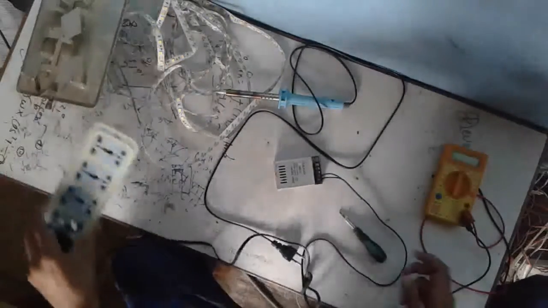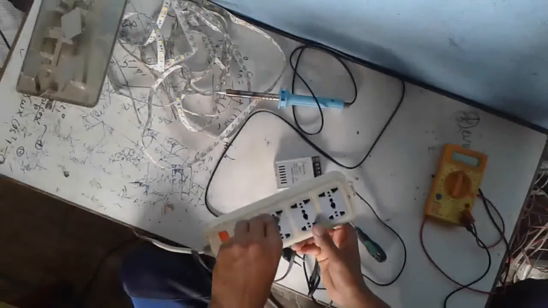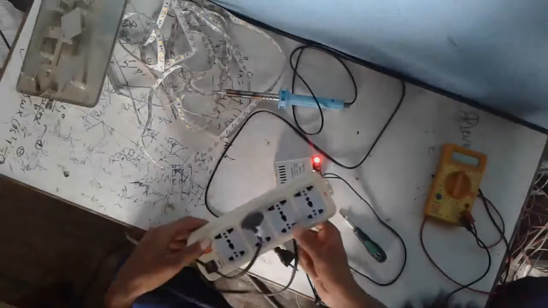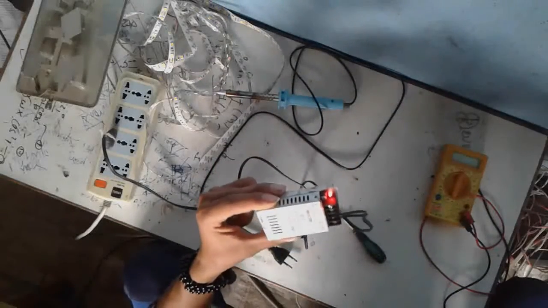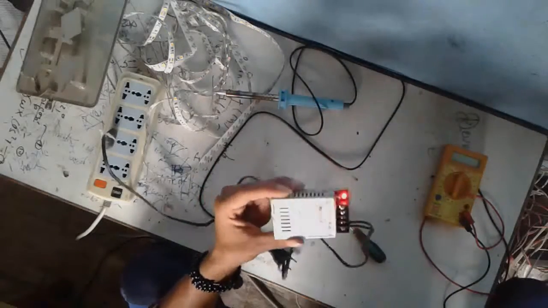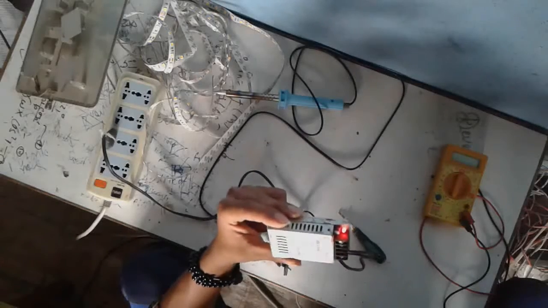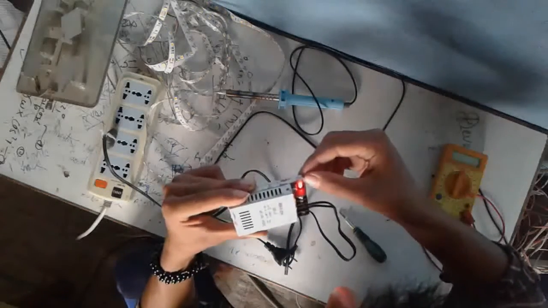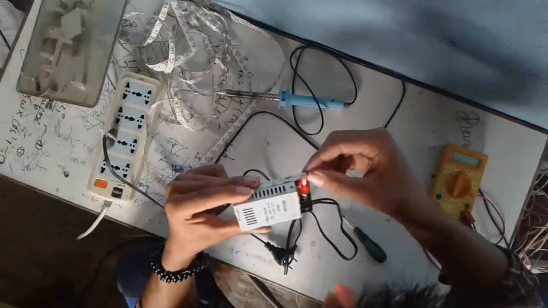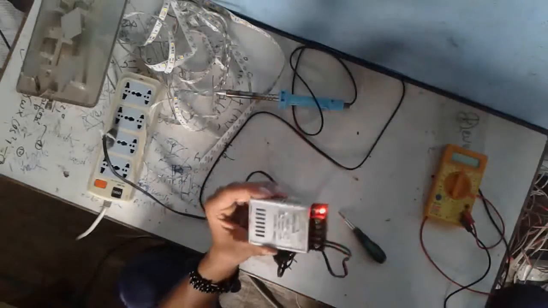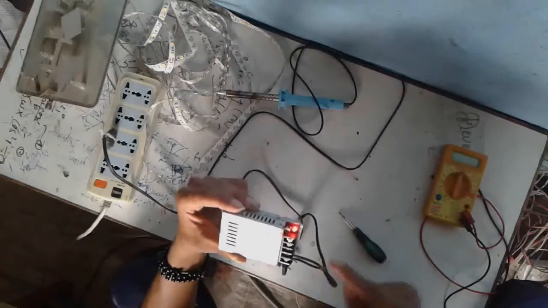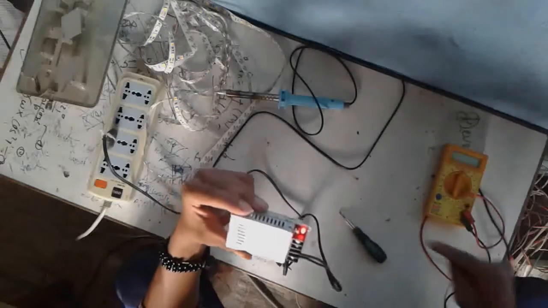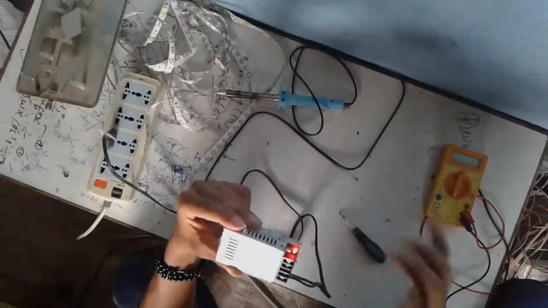For this I have this multi-plug to check the connection. You can see the red LED is glowing. You can see there in small letters it is written as an indicator. This is an indicator that you have a power supply here. Now this one is AC, that is, it is traveling to the voltage regulator circuit. From this LED you can see the indication.